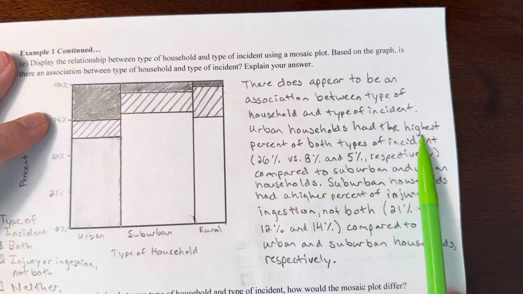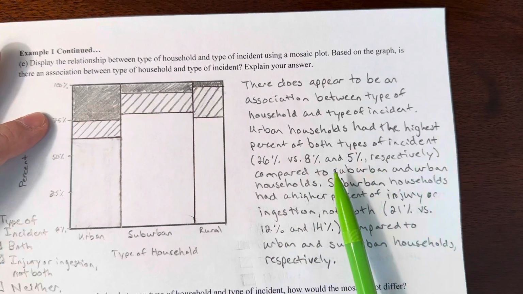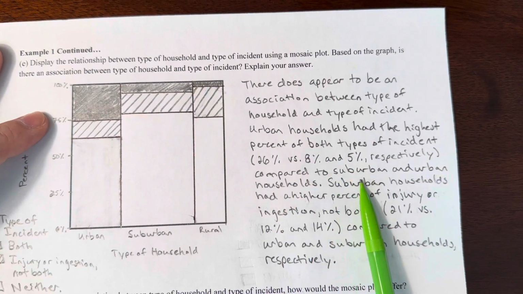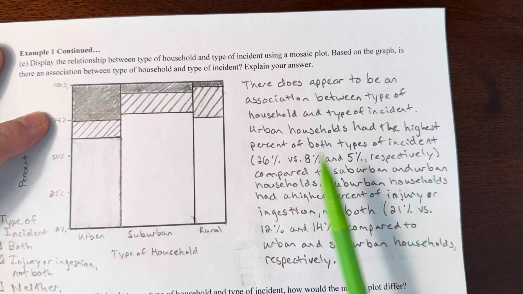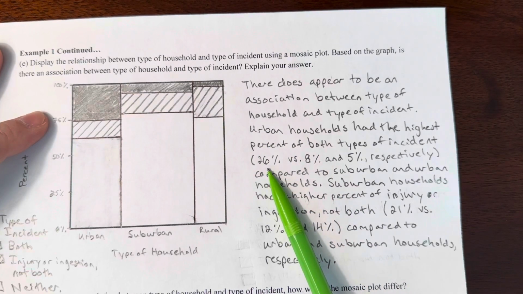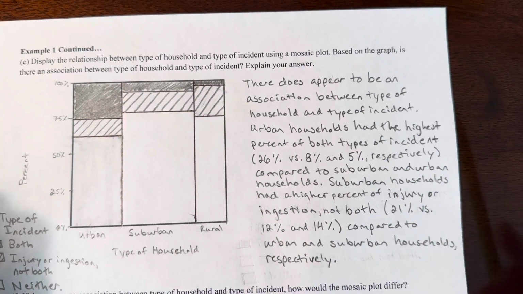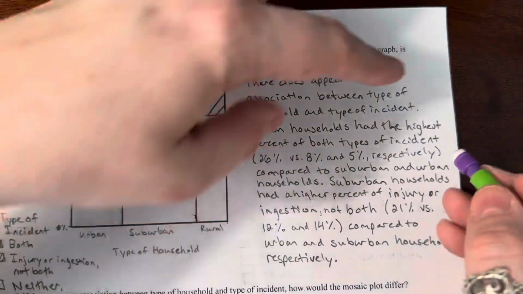Urban households had the highest percent of both types of incident, 26% versus 8% and 5% respectively, compared to the suburban and urban households. So 8% went with the suburban, 5% went with the urban, while the urban households had, I believe that was supposed to say rural.